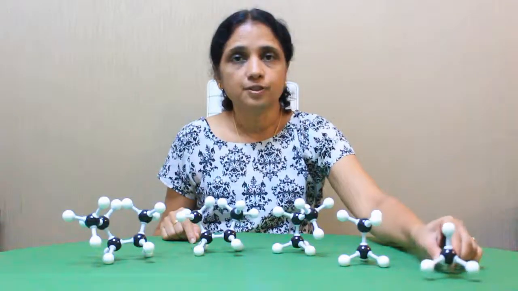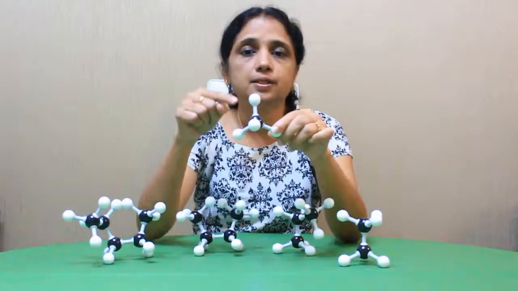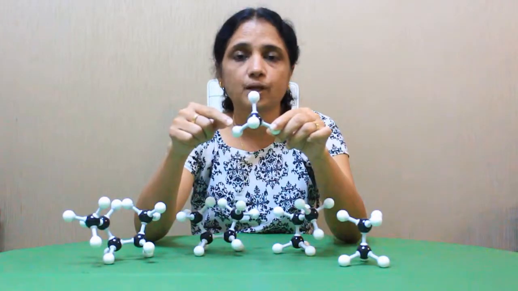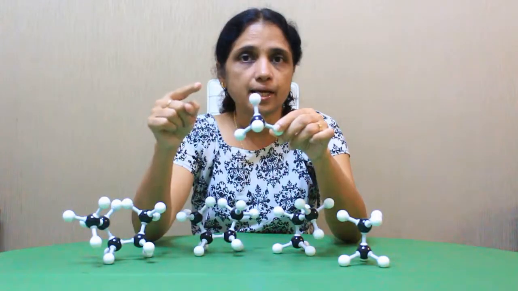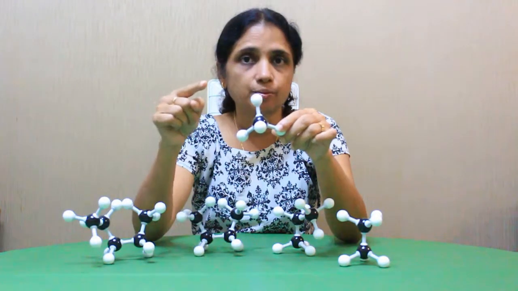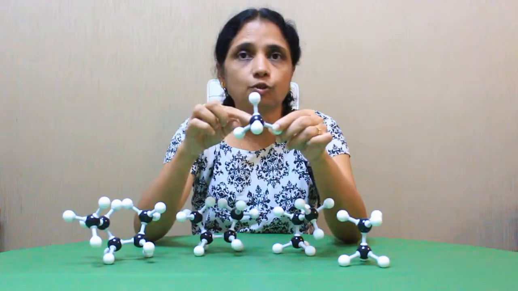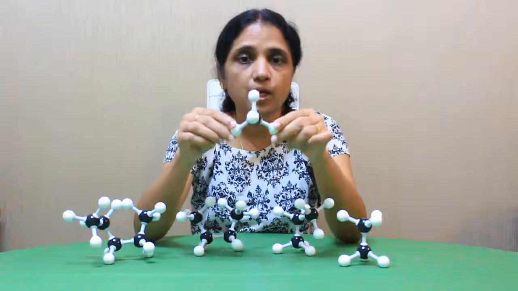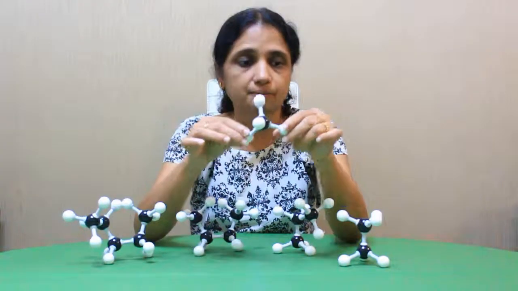Now if you take the first member, that is methane, the formula is CH4. For n equal to 1, when you substitute n as 1 in CnH2n+2, you will get the formula as CH4. So the first member of the series is called methane.